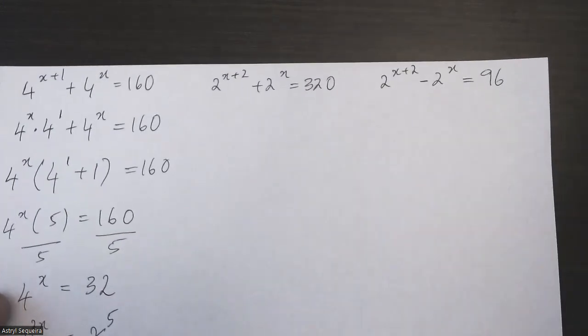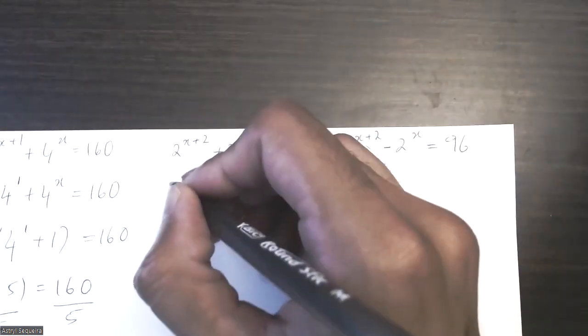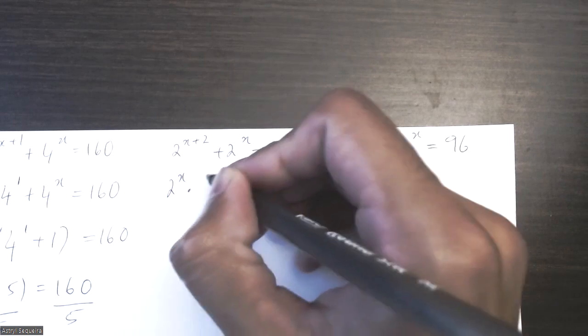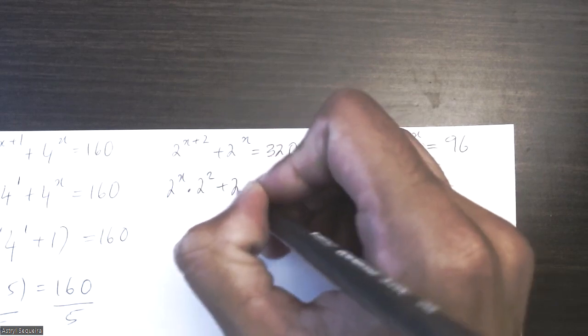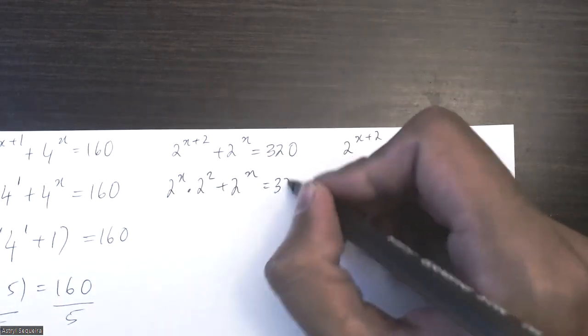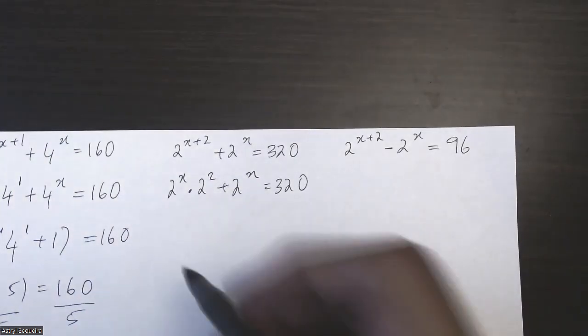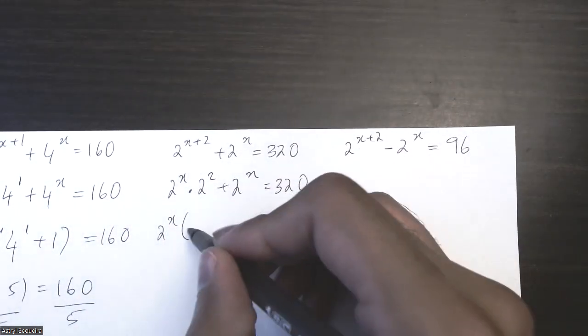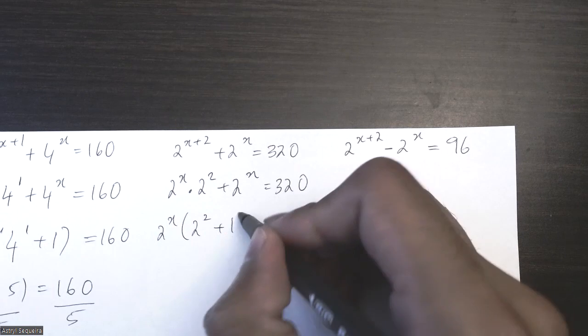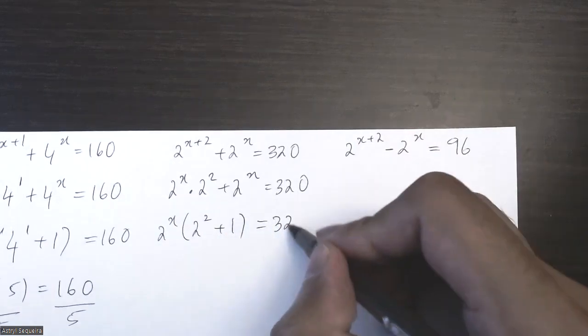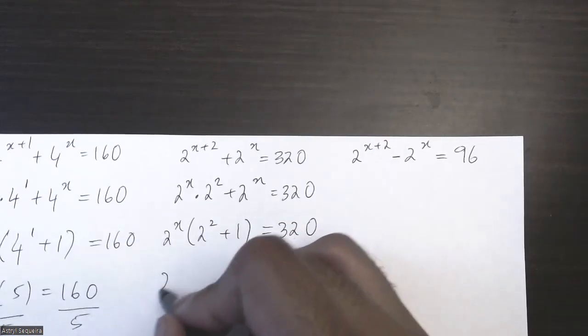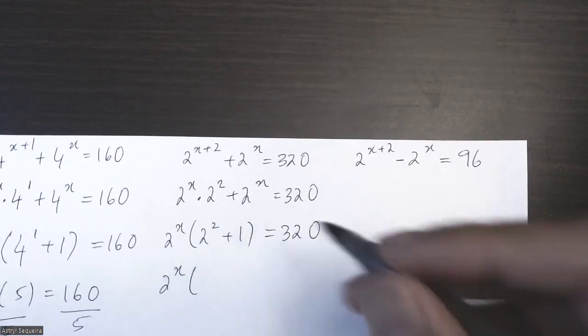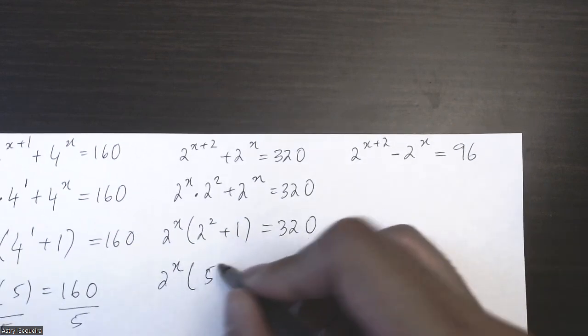Next two questions are pretty much exactly the same, so I'm just going to do them for practice. I'll start by splitting this into 2 to the x times 2 to the 2 plus 2 to the x equals 320. I'll common factor out 2 to the x, and I'm left with 2 to the power of 2 plus 1. 2 to the power of 2 is 4. 4 plus 1 is 5.